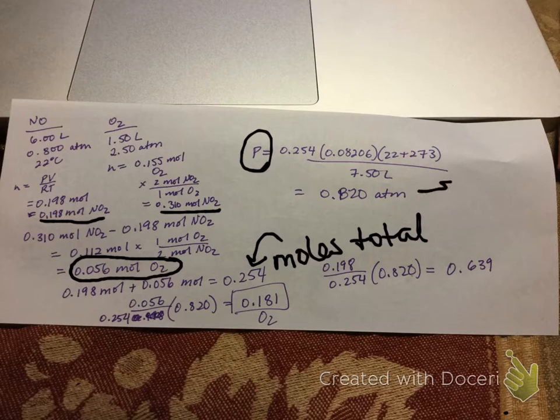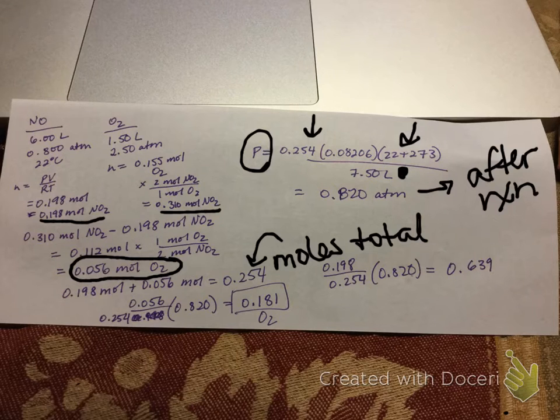So now this is the pressure after the reaction. Notice I used the total volume in the container after the reaction, that's right here, and I used the temperature, which was given in the problem, and the total moles. So I found the pressure after the reaction. The partial pressure is defined as the moles of one gas, so moles of oxygen over the total moles times the total pressure. And that's how I got the partial pressure of oxygen.